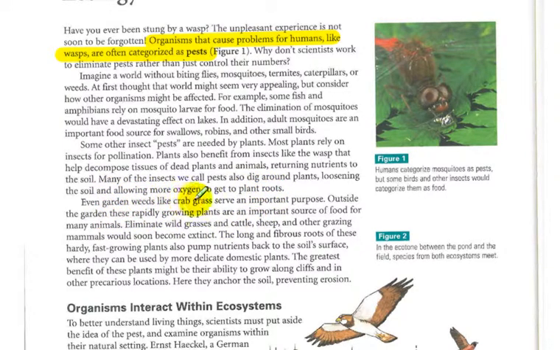Even garden weeds like crabgrass serve an important purpose. Outside the garden, these rapidly growing plants are an important food source for many animals. Eliminate wild grasses, and cattle, sheep, and other grass animals would soon be extinct because they rely on that. The long fibrous roots of these hardy, fast-growing plants also pump nutrients back into the soil surface where they can be used by more delicate domestic plants.